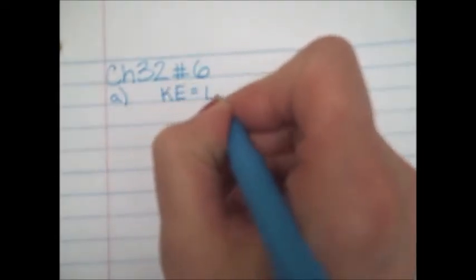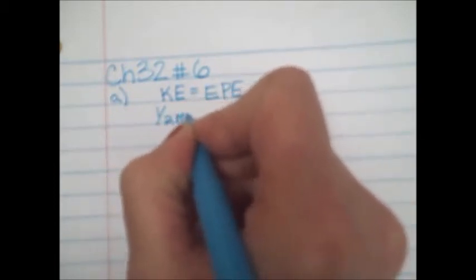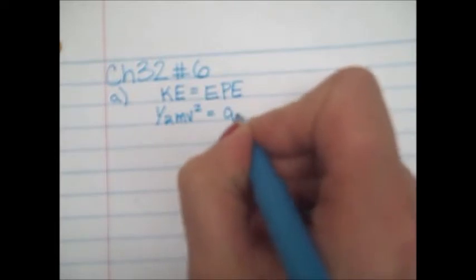Hello, and here we are to do some nuclear physics problems today. We're in chapter 32, looking first at number 6, and part A is asking what initial kinetic energy must an alpha particle have if it is to approach a stationary gold nucleus to within a distance of 25 fm. So we're looking at kinetic energy going into electric potential energy, so 1/2 mv squared equals qV.